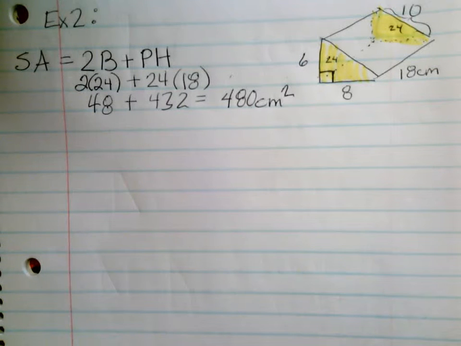Checkpoint 1 or 2. Which one do you want to do? You want to do 2? Are you guys okay with not doing 1? Because here's 1. Stand it up like this. Okay? Picture, that's the shoebox model. So let's do checkpoint 2.